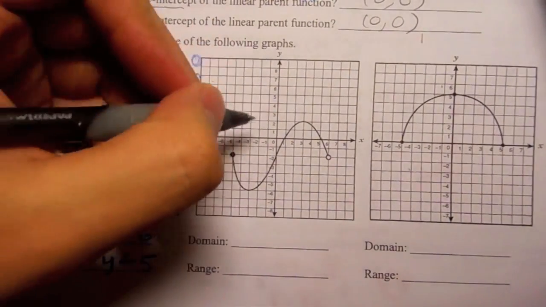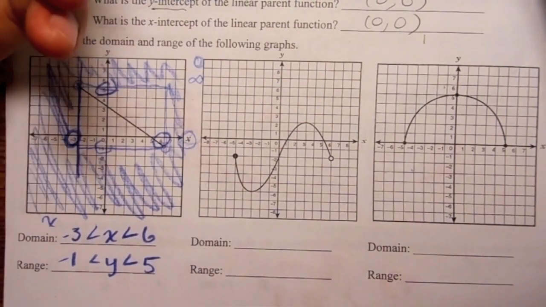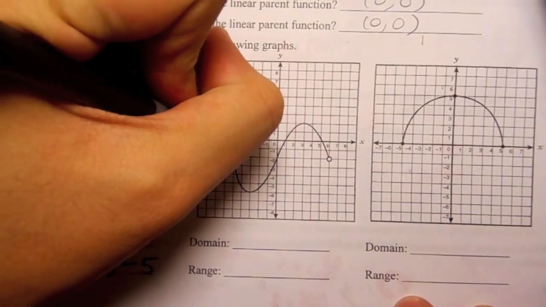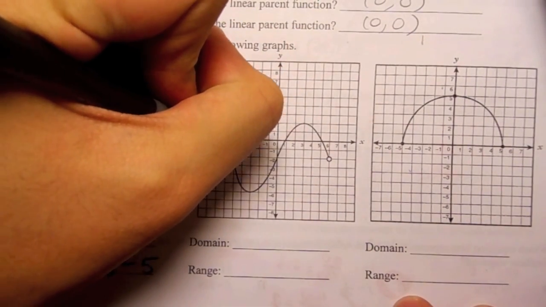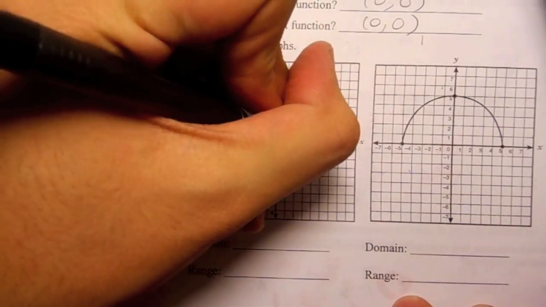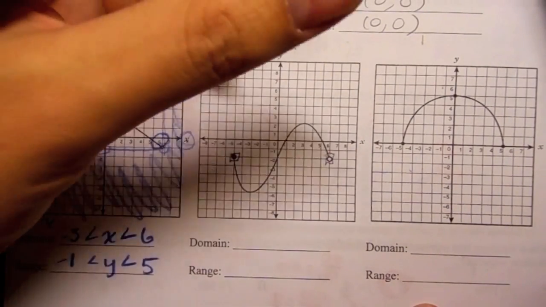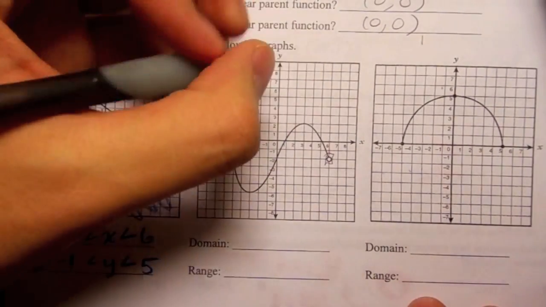Okay, by the looks of this graph, it looks like we have two endpoints. We're going to have a pretty well-defined domain and range. So starting with domain, we're just going to look at the far left point, which is right here, and the far right point, which is right here. For now, I'm not going to worry about whether the spot is open or closed. I just want to find out what those spots are.